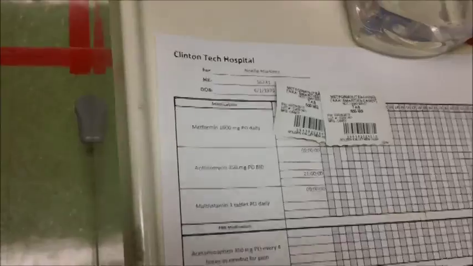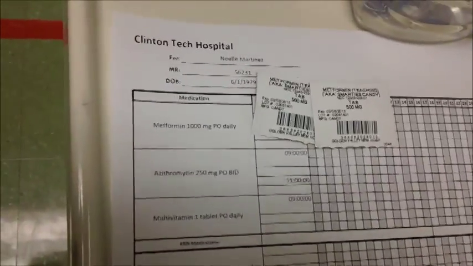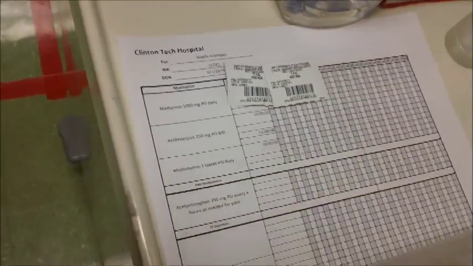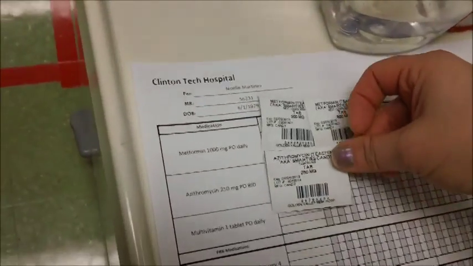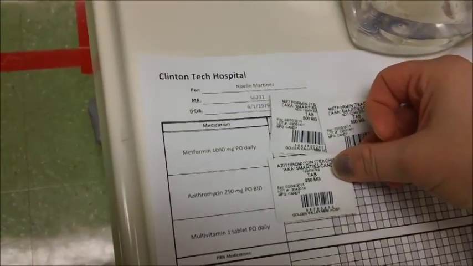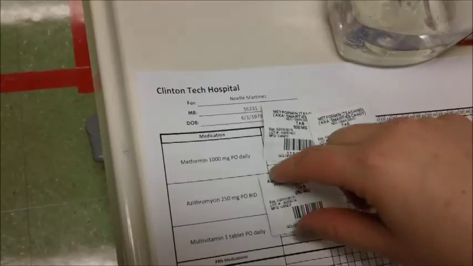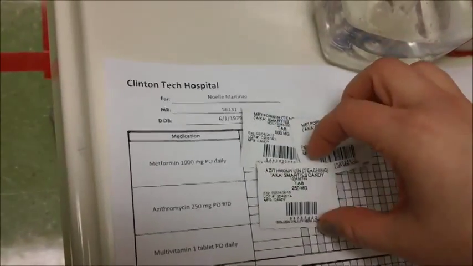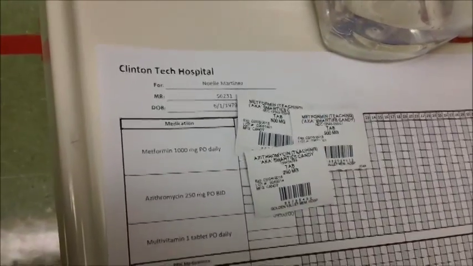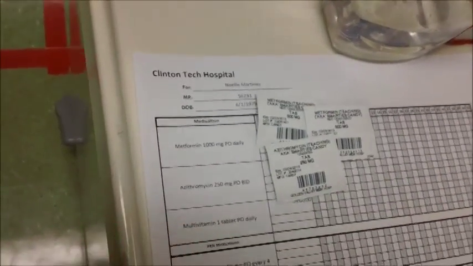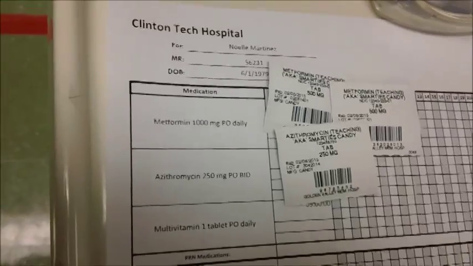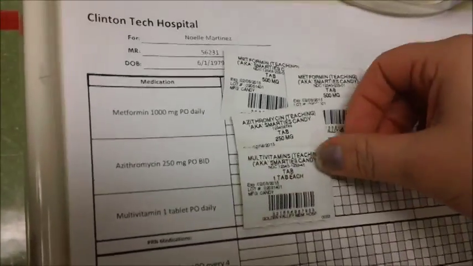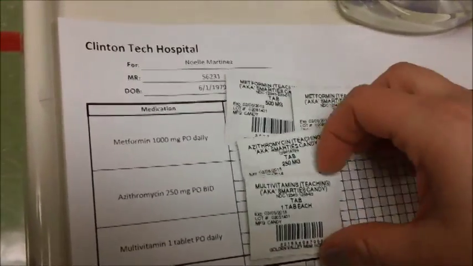The second thing I need is azithromycin, and so I look in my bin and make sure that I've got azithromycin, and I check that with my MAR, and I've got 250 milligrams. I'm going to give that twice a day, and it's 9 o'clock or 9:30 right now, so I'm going to be giving this medication. The third scheduled medication is a multivitamin, and so I pull my multivitamin, and they're just 1 tablet. That's how they're ordered.